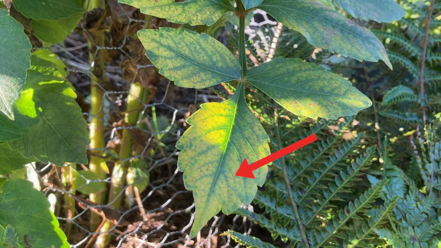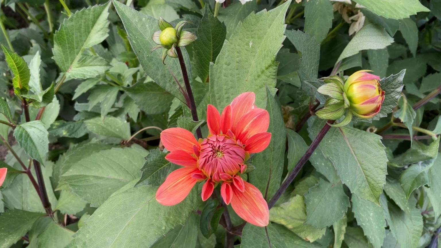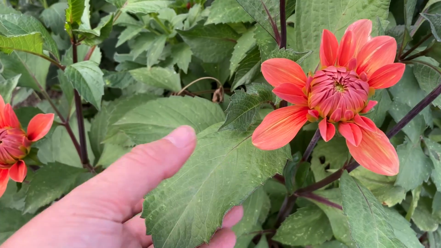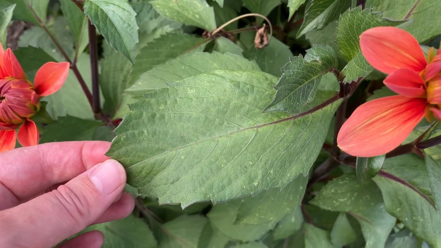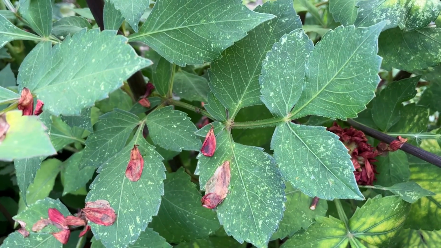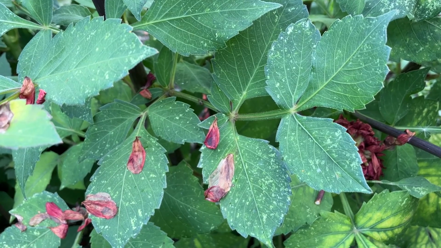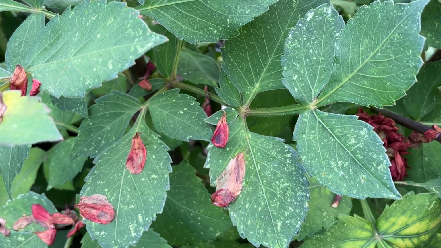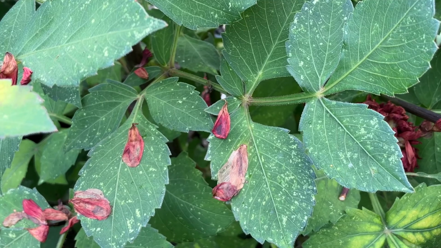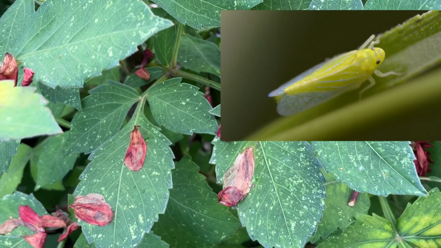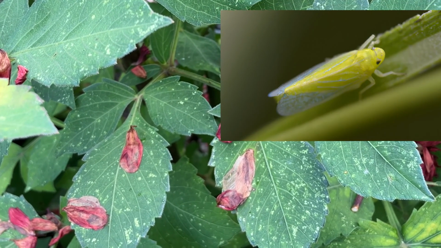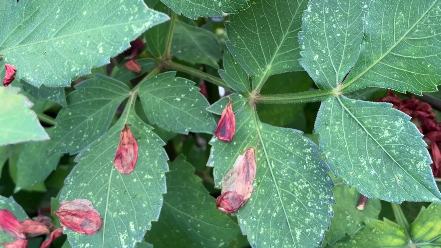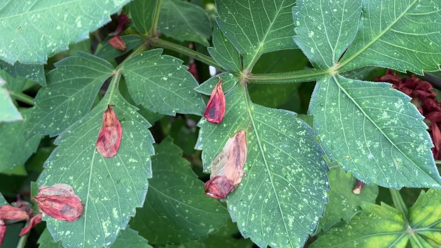Another dahlia leaf symptom you might confuse with virus infection are the tiny white speckles seen here across the dahlia leaves. This white speckly symptom, again, is not a symptom of virus infection. These speckles you can see here on the dahlia leaf are caused by feeding damage from a tiny sap-sucking pest known as a leafhopper. Feeding damage from other tiny insects such as thrips can also look similar.